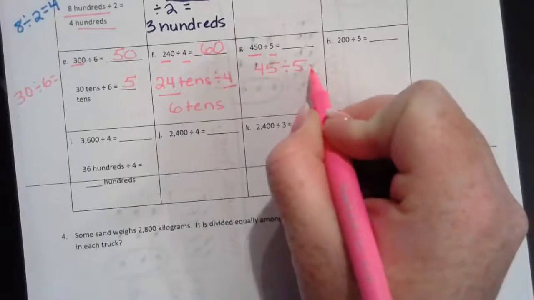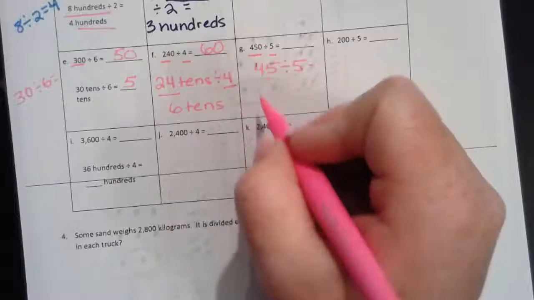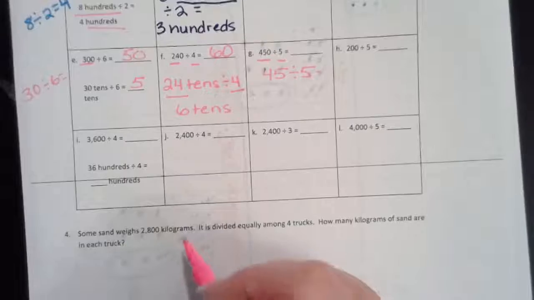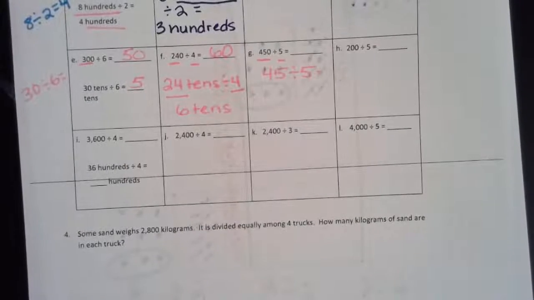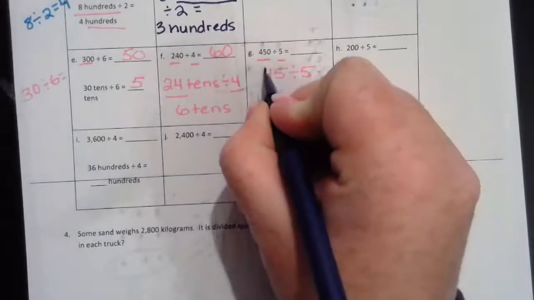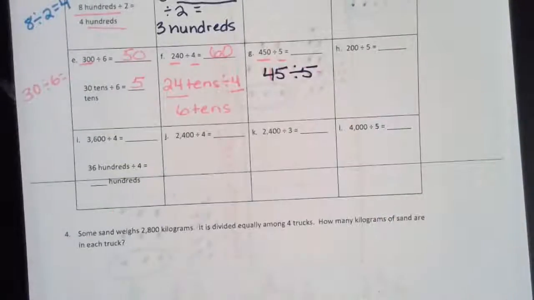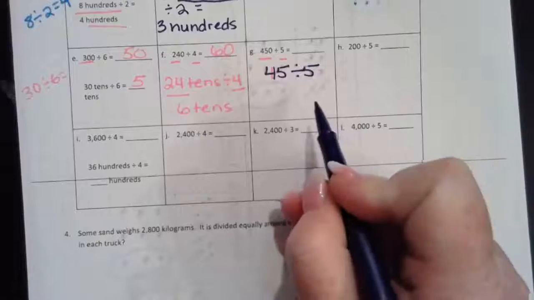But I have to figure out a way to make that true in this problem, because I don't have 45 divided by 5. I actually have 450 divided by 5. So I need to figure out, how can I make this true? 45 divided by 5.